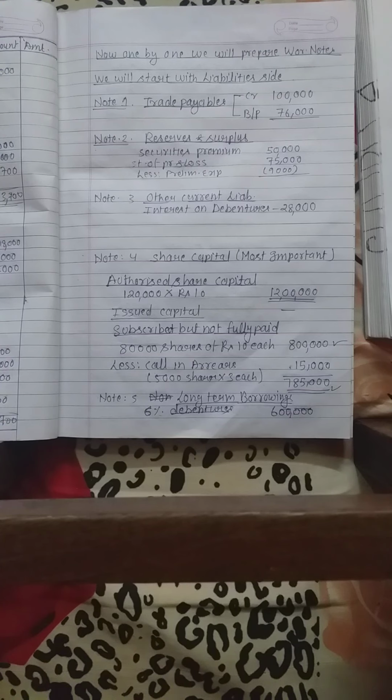Now what is the next heading? 6% debentures. So you have to remember this, that debentures is a part of long term borrowings. It will come under note number 5. I have given it so because I am just making the notes according to the question, according to the serials.